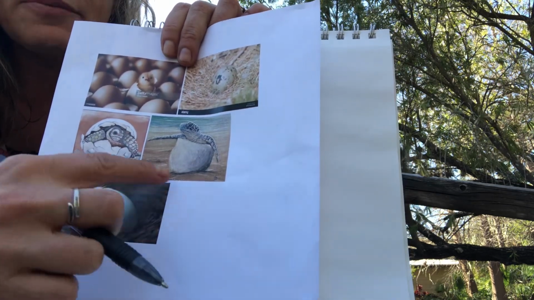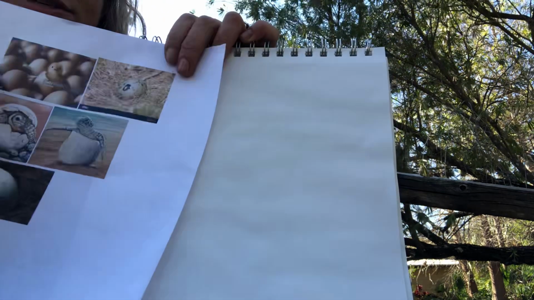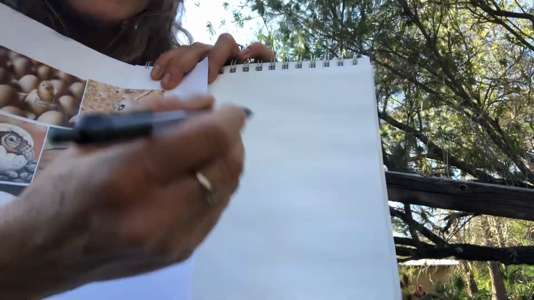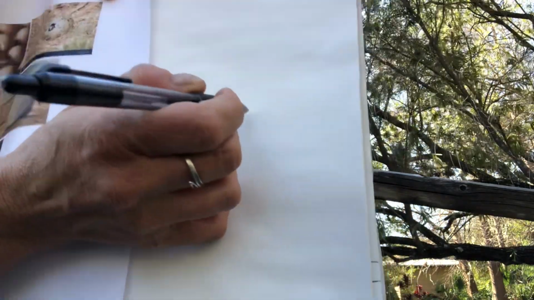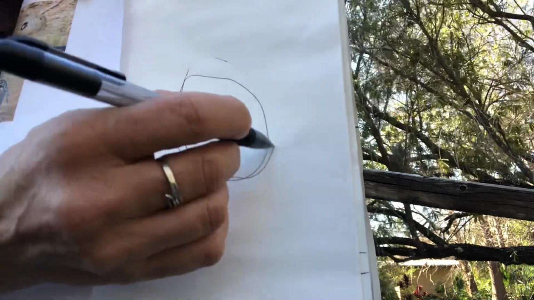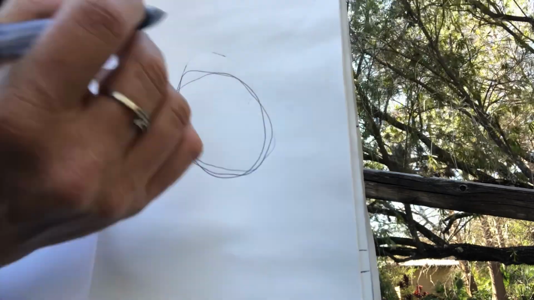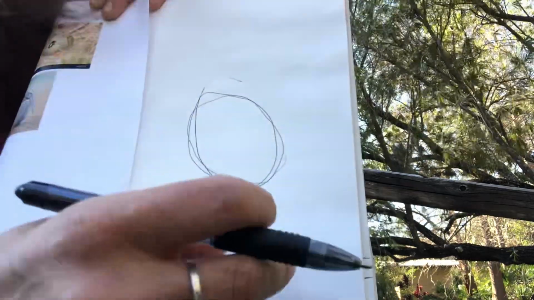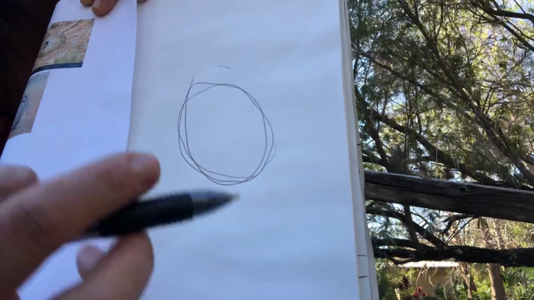Is your egg going to be sideways or upright? I'm going to teach you how to look at a source and do an egg. I'm doing mine in pen so you could see it more easily on this video lesson, and I'm going to start with an oval. I'm going to do mine really scribbly and fast because I don't want you guys to think I have to have a perfect circle. You don't have to. It doesn't have to be perfect.